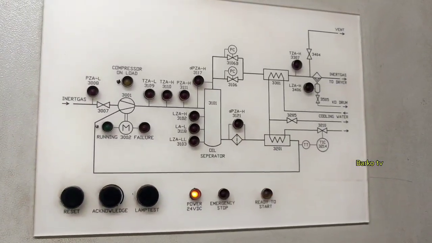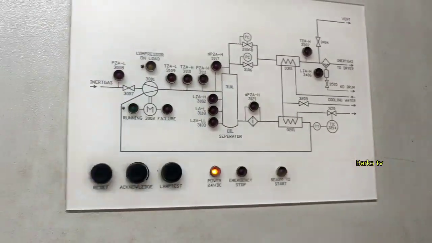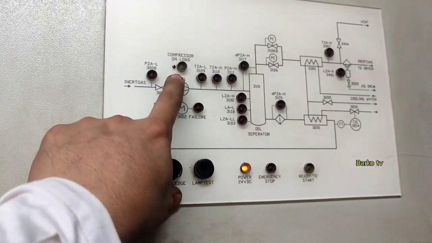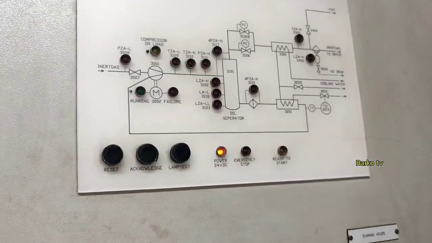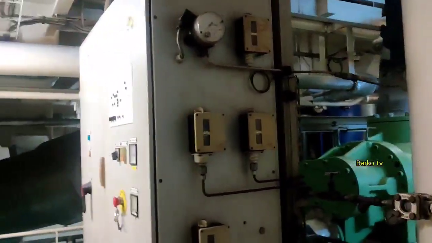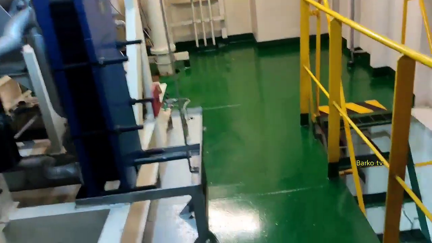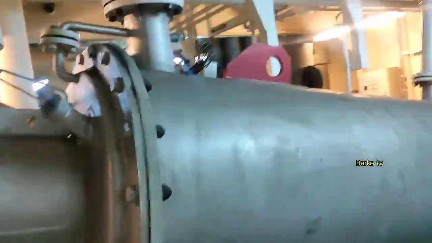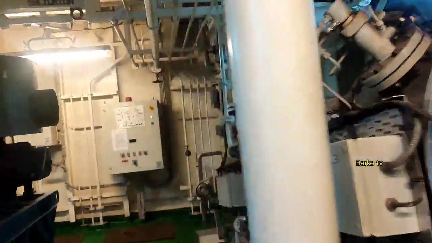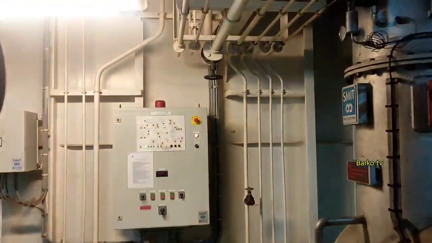Good day. This is a very important topic for our IG, Aalborg. We cannot run our compressor on load because there is a hidden alarm without knowing. If you see on the Mimic, there are no alarms on the Mimic panels or alarm panels.